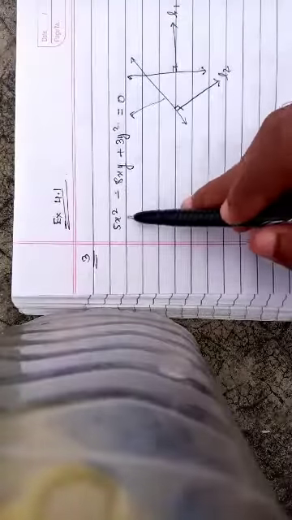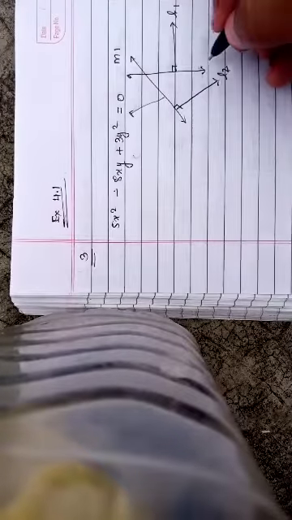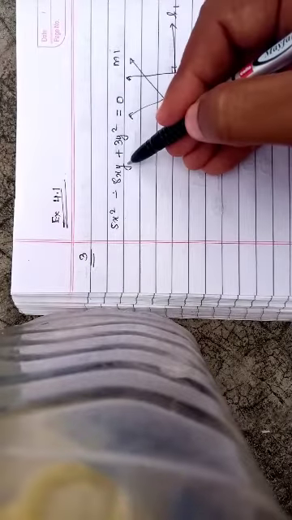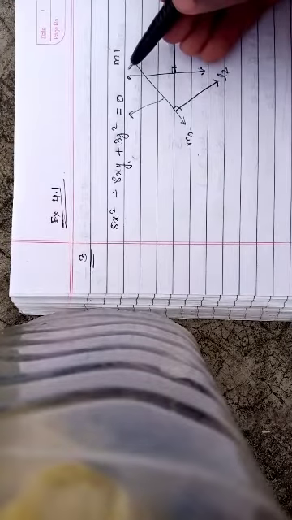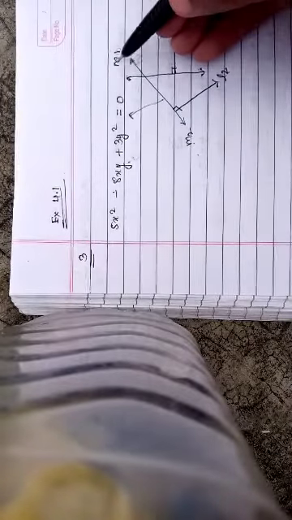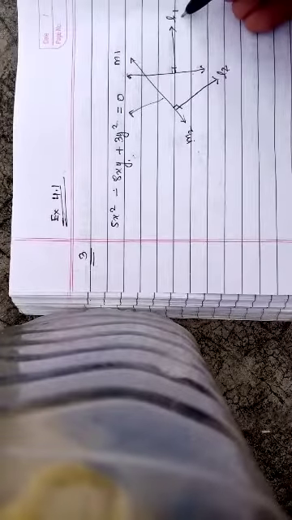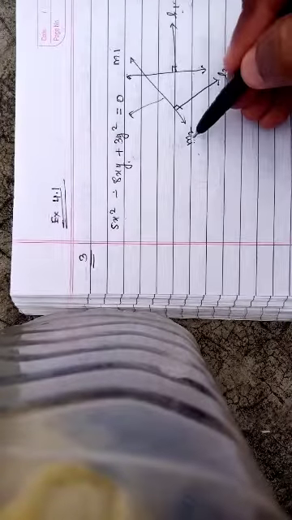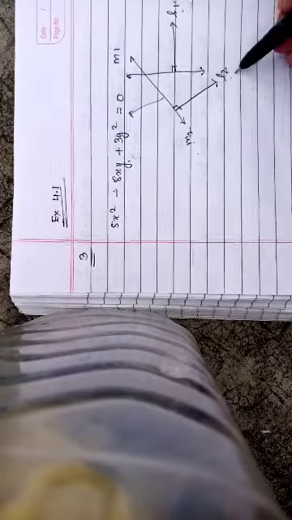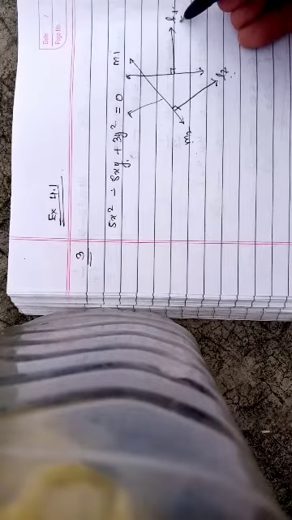Suppose the first line is M1 and the second is M2. M1 and M2 are the two lines whose combined equation is this one. From this equation I will get the equations of M1 and M2, and we know the relation between perpendicular lines: the slope of one line is the negative reciprocal of the slope of the other. So I will get the slope of L1, and this line is passing through the origin because it is given in the question.